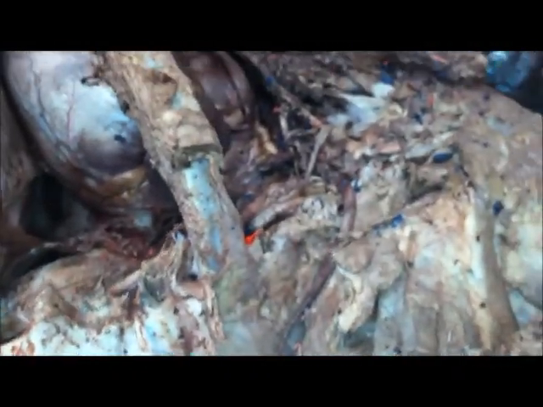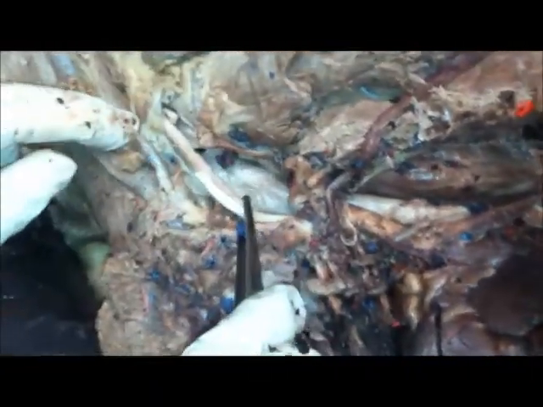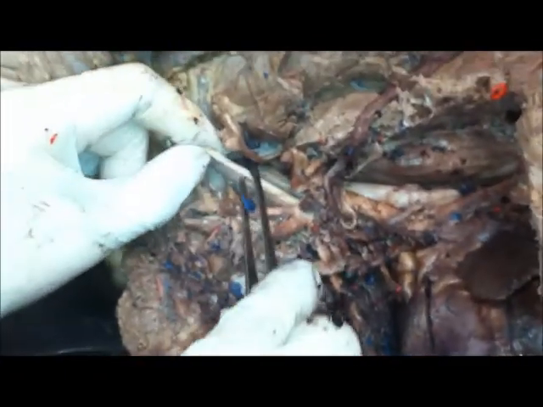Okay, and the left common carotid artery. It's an upside down view. That's the common carotid, this part, up in the neck. The vagosympathetic trunk runs next to it.